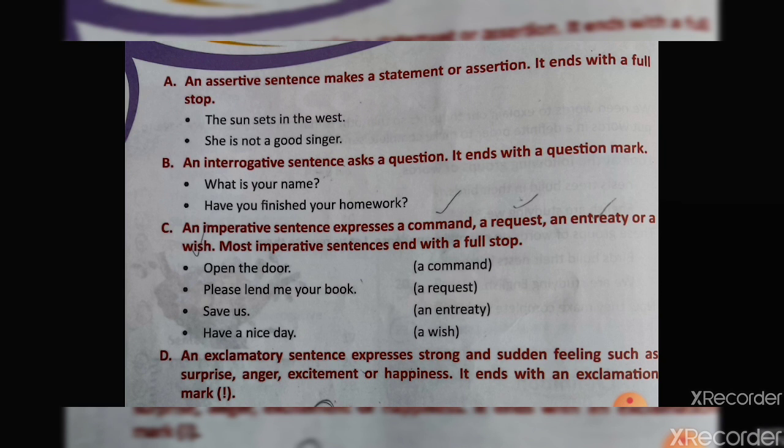Now coming on to the second one, that is interrogative sentence. With the word interrogative, you can understand that interrogation means to ask question to somebody. So interrogative sentences are those sentences which ask direct questions. And also an interrogative sentence always ends with a question mark. So this is the best way to find out if the sentence is an interrogative sentence or not. If that sentence has a question mark, that sentence will be interrogative sentence. Or any sentence that asks us direct questions.